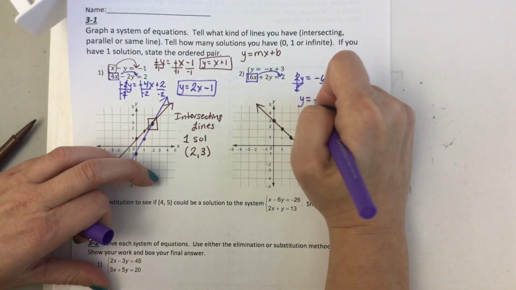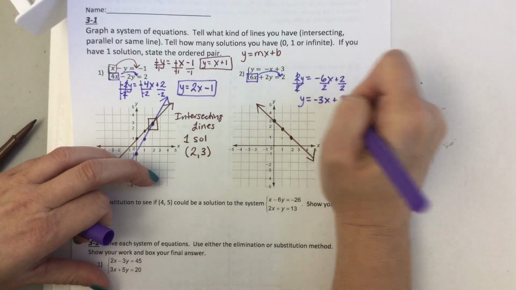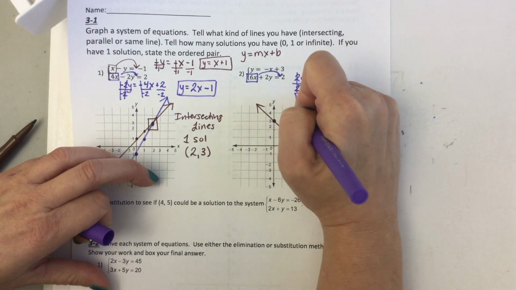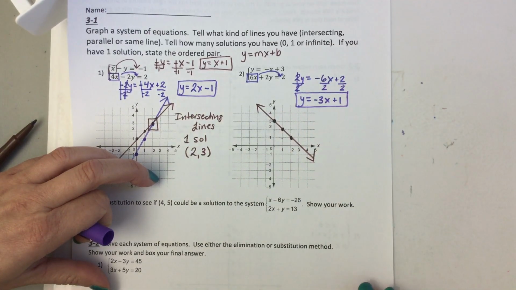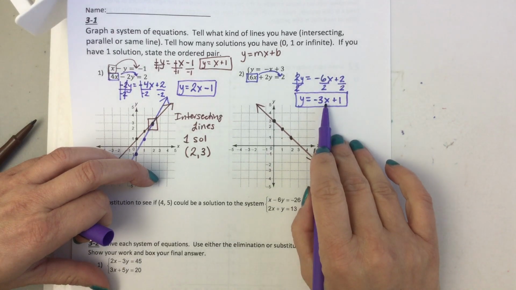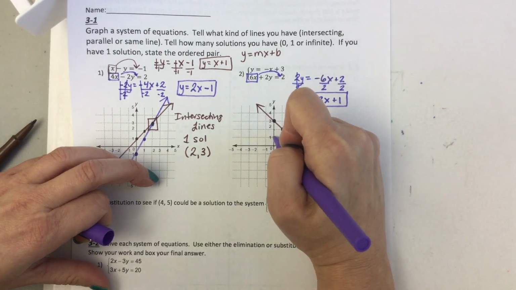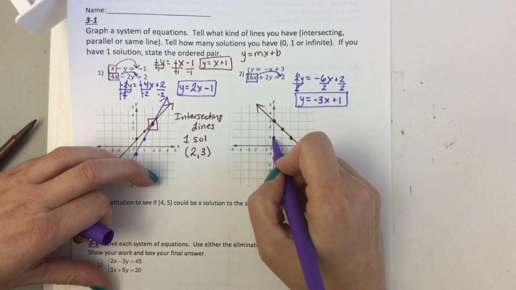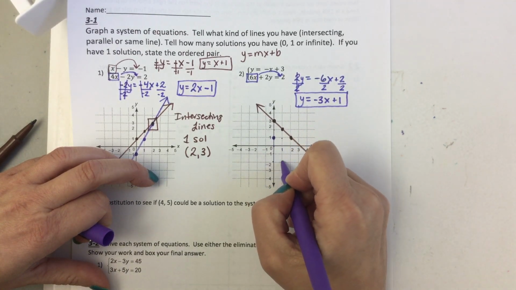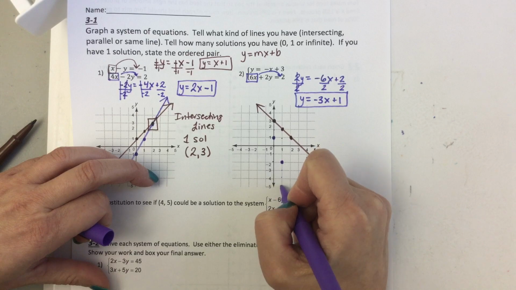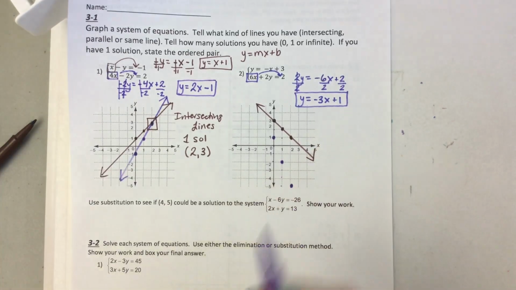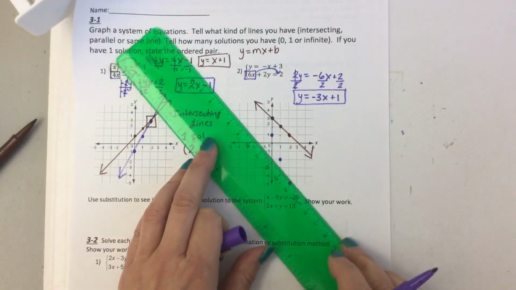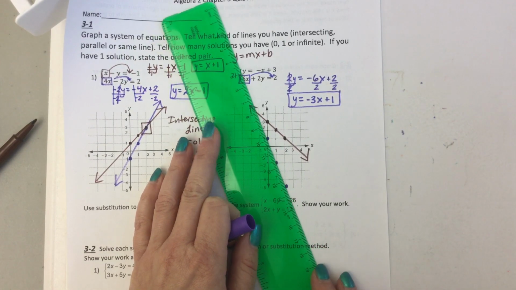Negative 6 divided by 2 is negative 3x. 2 divided by 2 is 1. Now here is your second equation. After the x is a plus 1, so I go up 1. Your slope is negative 3, so I go down 1, 2, 3, go to the right 1. Down 1, 2, 3, go to the right 1. So now I'm going to go ahead and connect these.